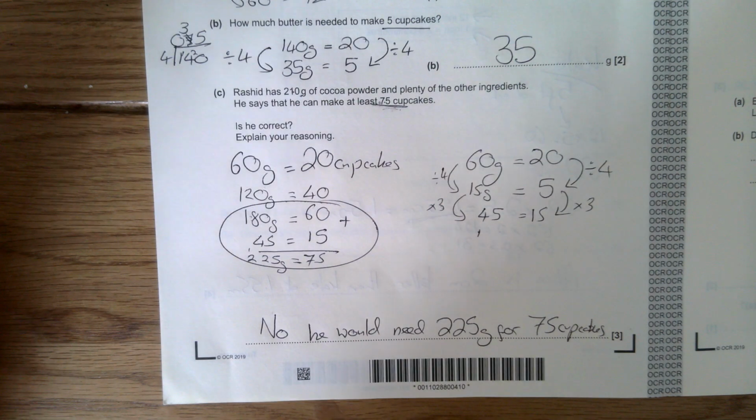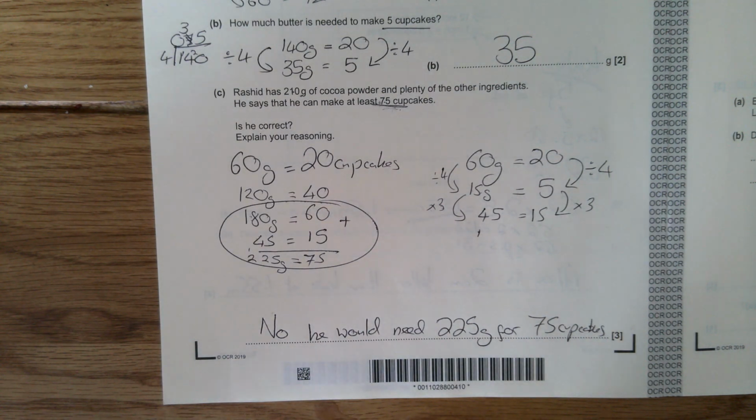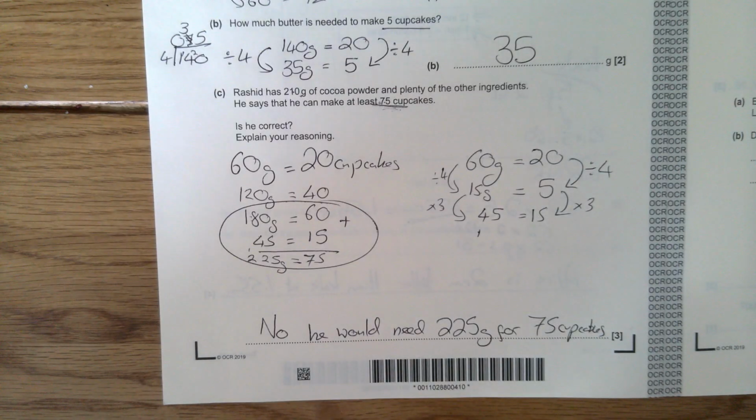Don't overcomplicate it and go, well, yeah, that'll be enough. 15 grams isn't very much. Make it very black and white, as in, yes, it is, or no, it isn't. This is the reason.